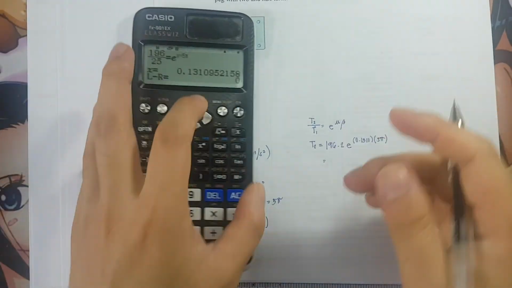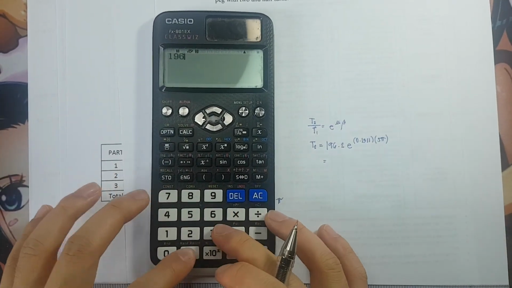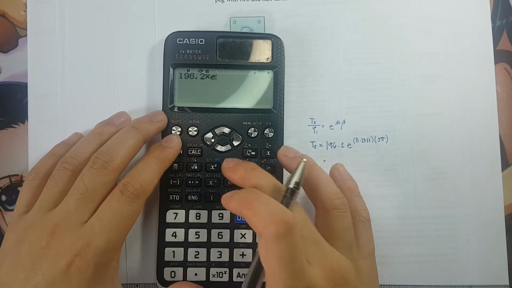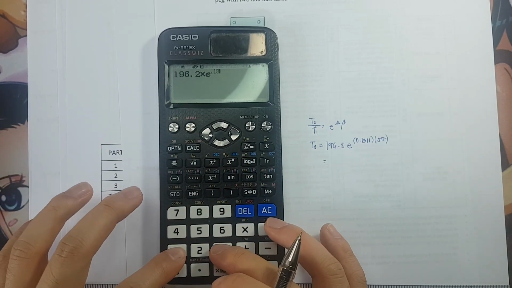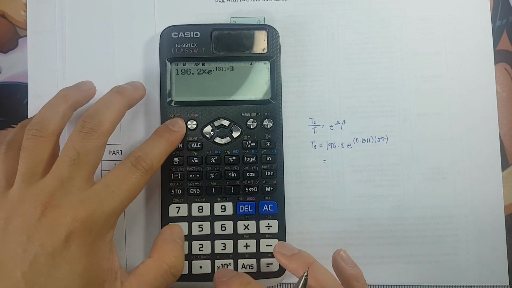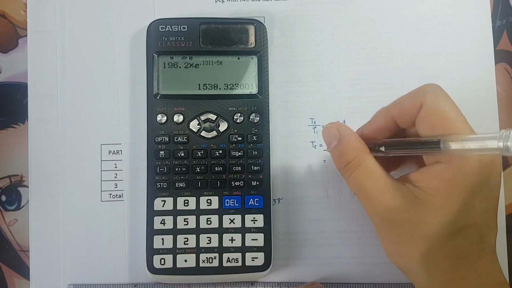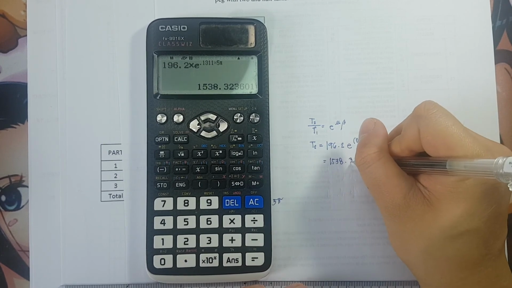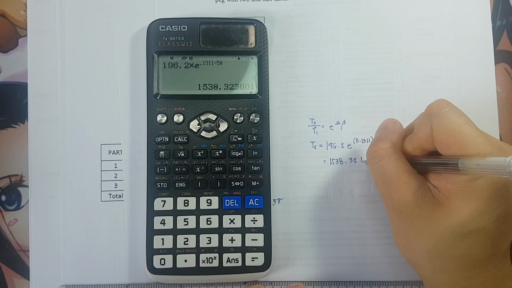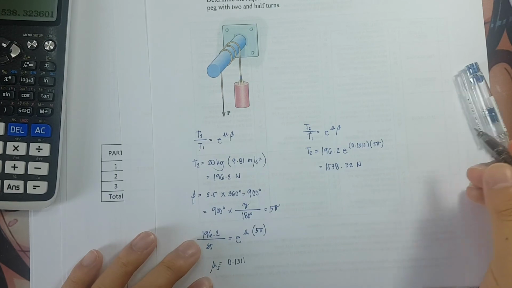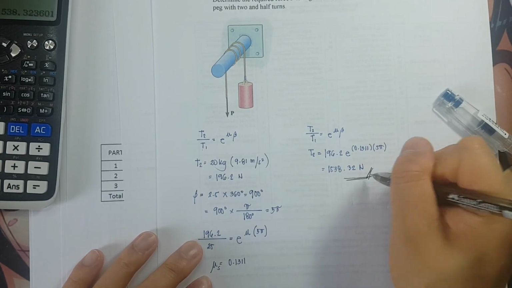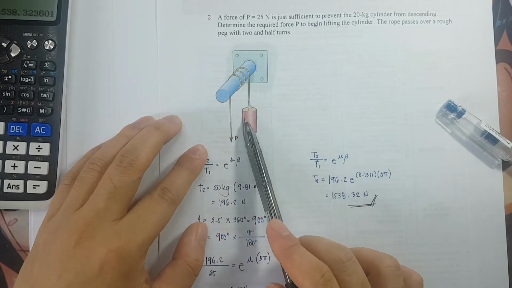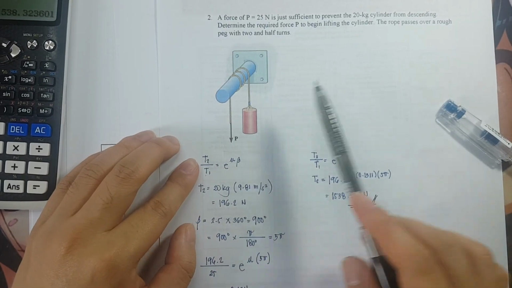And that is equivalent to 1538.32 newtons. So this would be the needed weight or force to start ascending this 20 kilogram mass.